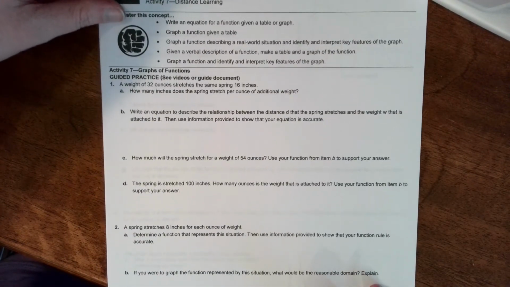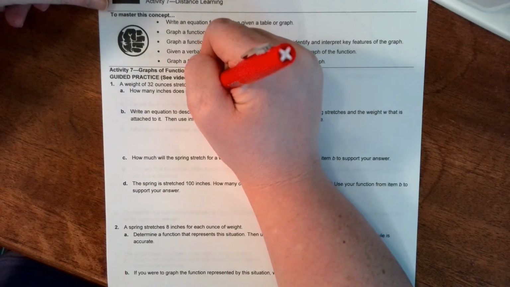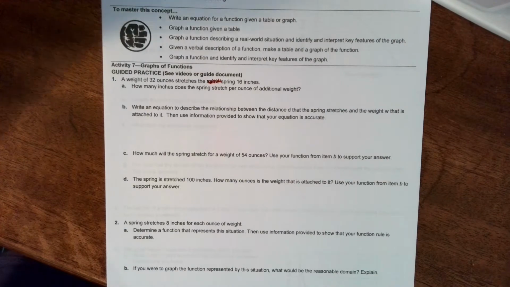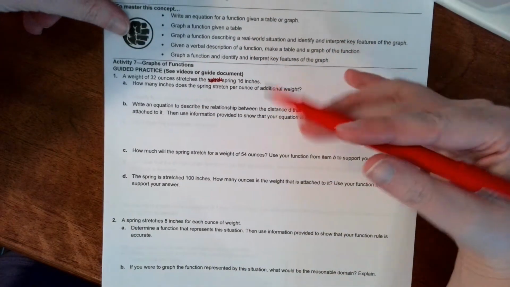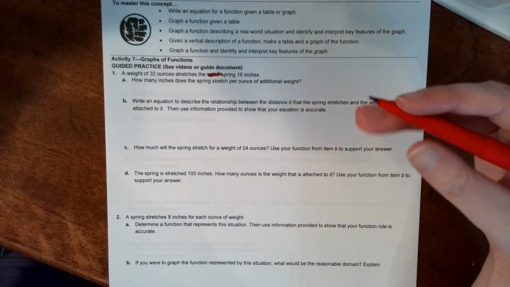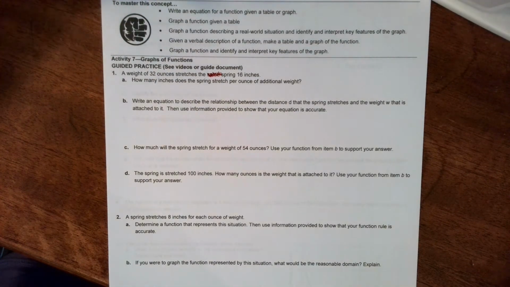All right, so in your document, this should be changed because this is a question we pulled previously. So it says a weight of 32 ounces stretches a spring 16 inches. So how many inches does the spring stretch per ounce of weight?